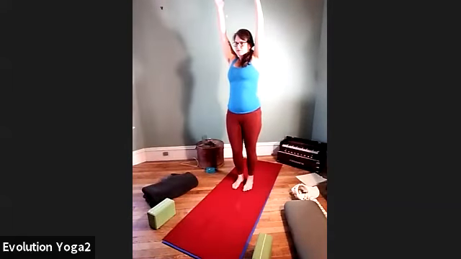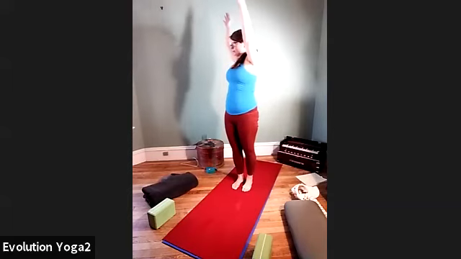I'm just going to step back so that you can see me. All the way back up and try to lengthen it through both sides of the torso. Take a couple of full deep breaths. And then exhale, rotate to the left.